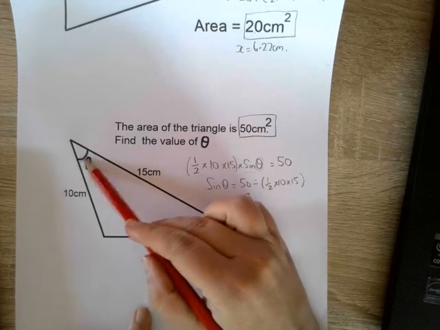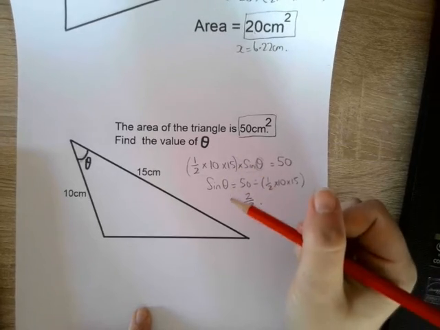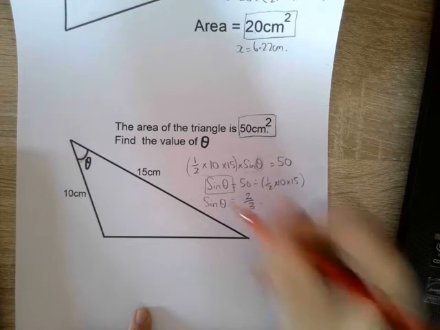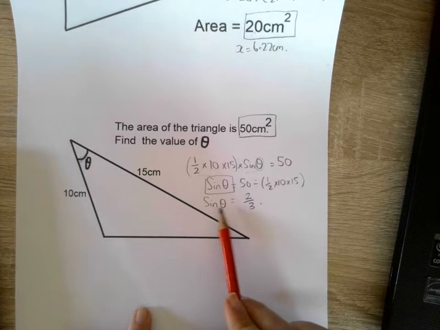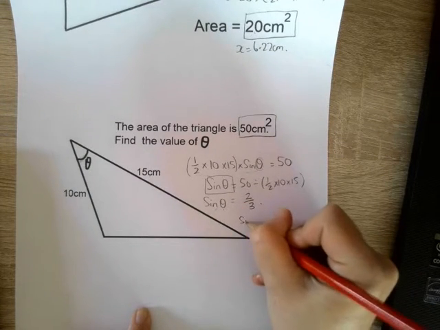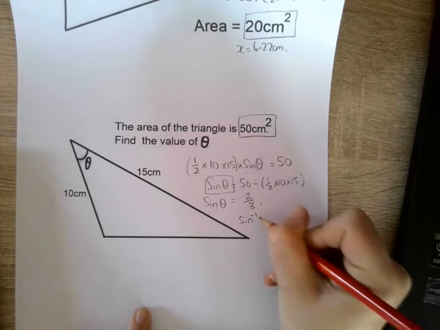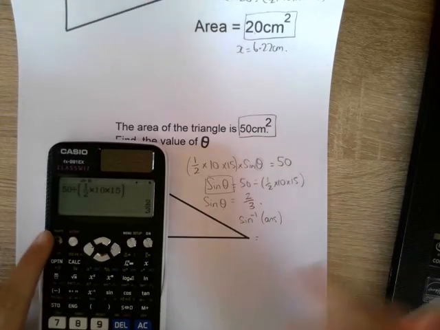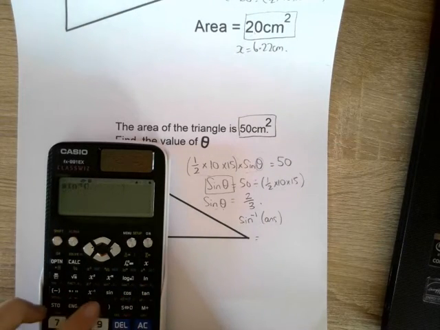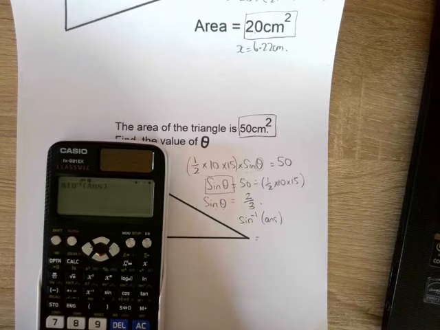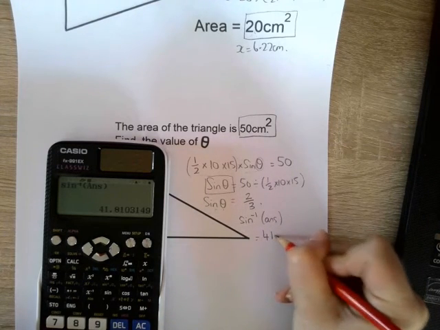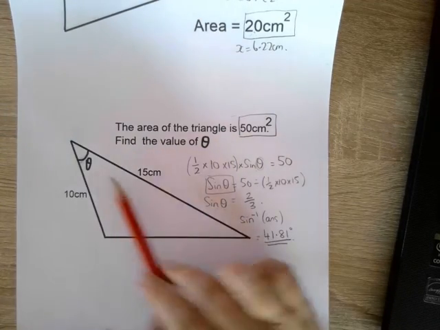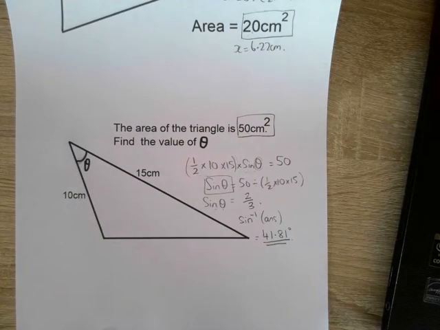Now, two things should bring your attention to this. It's unlikely that an angle is going to be 2/3 or 0.67 if you change it to a decimal. And you can see here that actually we have worked out sine theta, not actually theta. So to get the theta away from the sine, you've got to do the inverse of sine, which is sine to the minus 1 of your answer. So it would be sine to the minus 1 of 2/3. I'm going to use my answer button because I've already got the 2/3 stored on that. So then the angle is 41.81 degrees. Okay, that looks like a much more sensible answer for an angle rather than the 0.67.